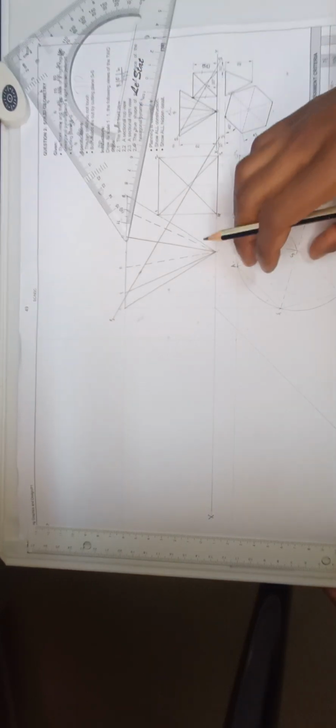From our top view, let me create a new XY line any distance away from my hexagonal pyramid, because this is not my XY line.